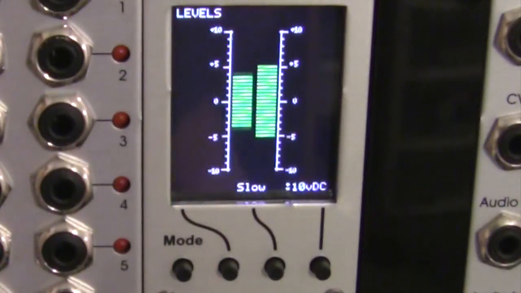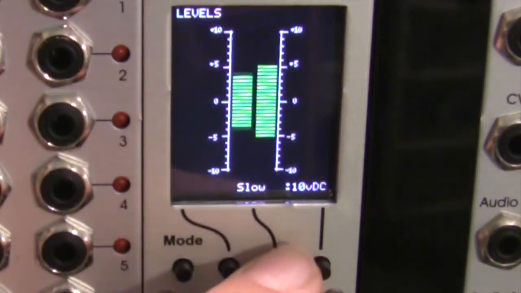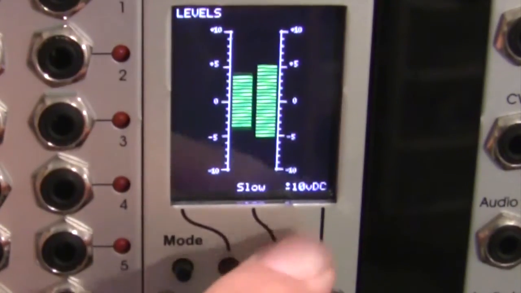And then the next one is going to be our levels. So this is going to allow us to see the display of our levels. And you can change this switch to go a little slower, or you can go faster. Slow, fast.